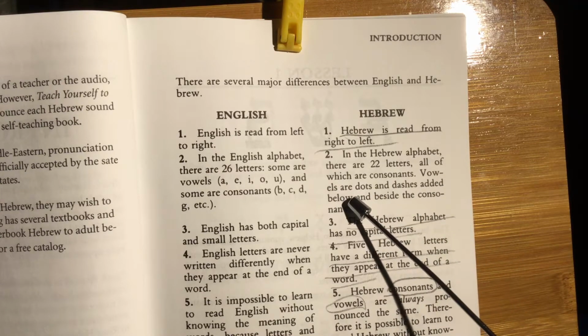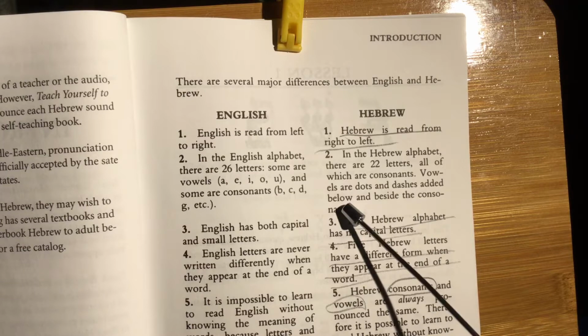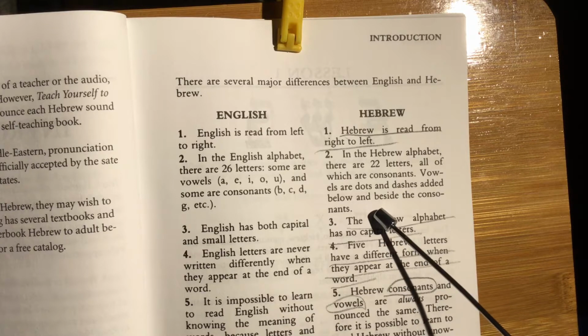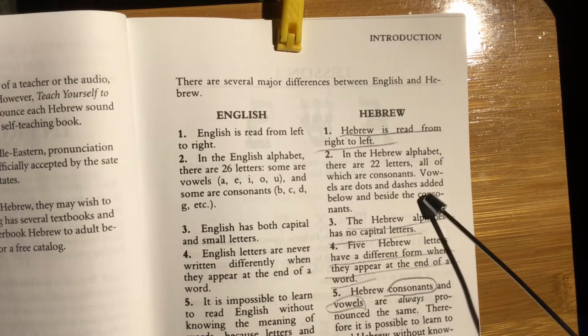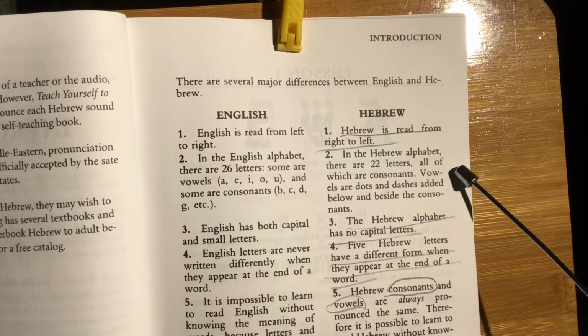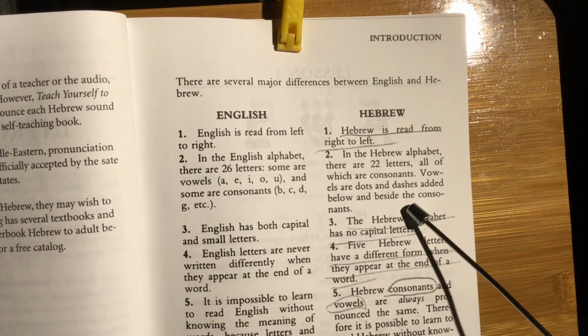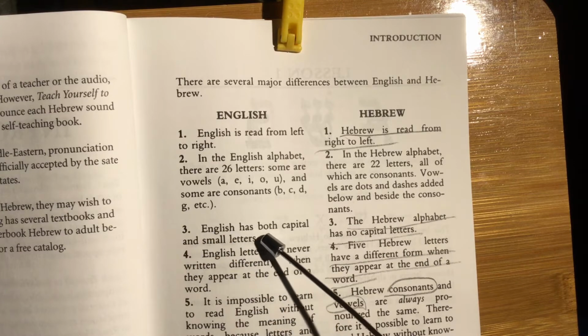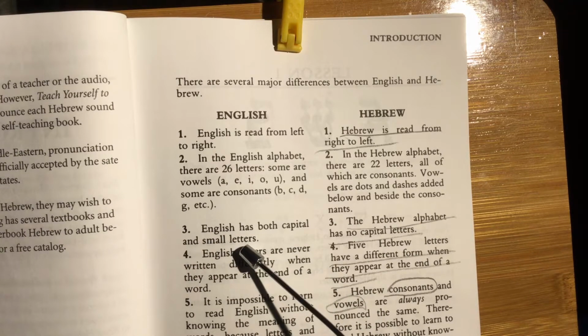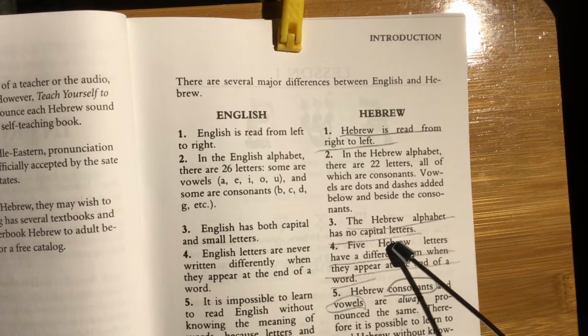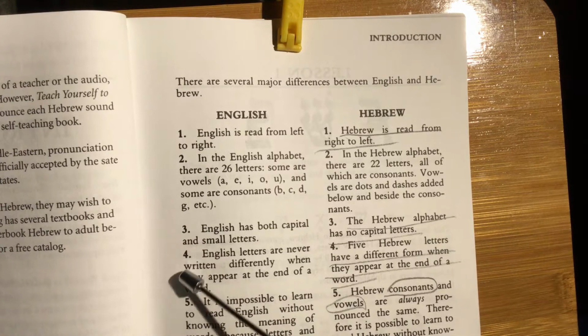Number 3, vowels are dots and dashes added below or beside the consonants. So they take their vowels and put them under the consonants. Consonant, vowel, like that. That's the way the Hebrew structure is. Number 4, English has both capital and small letters. The Hebrew alphabet has no capital letters.